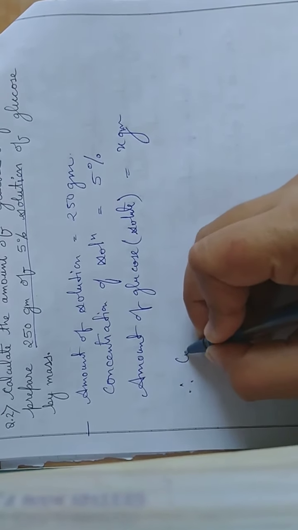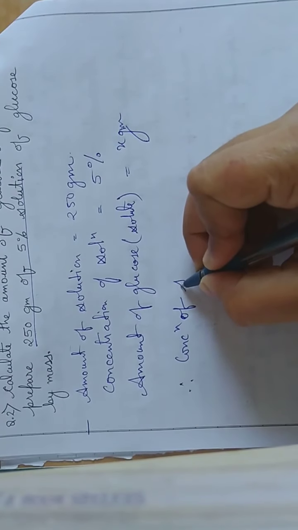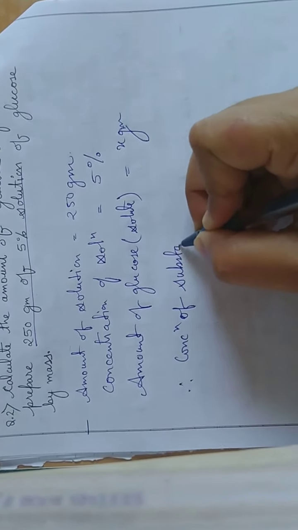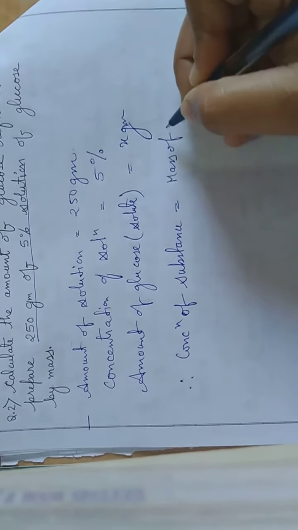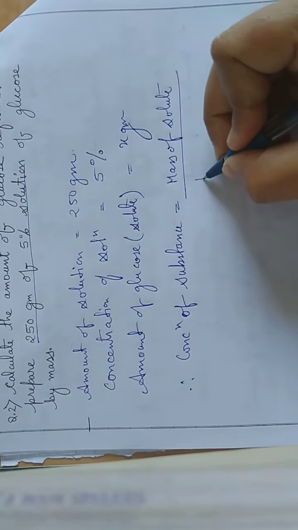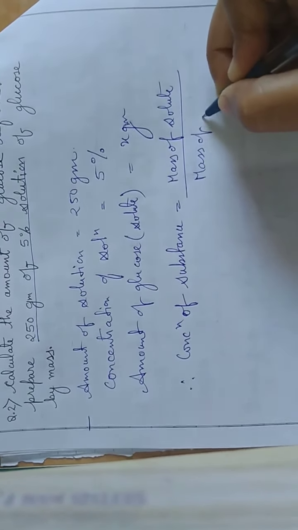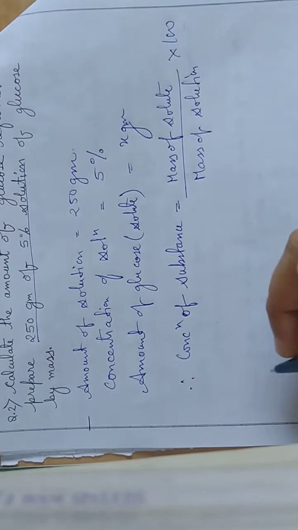So what is our formula? Concentration of substance is equal to mass of solute divided by mass of solution into 100.